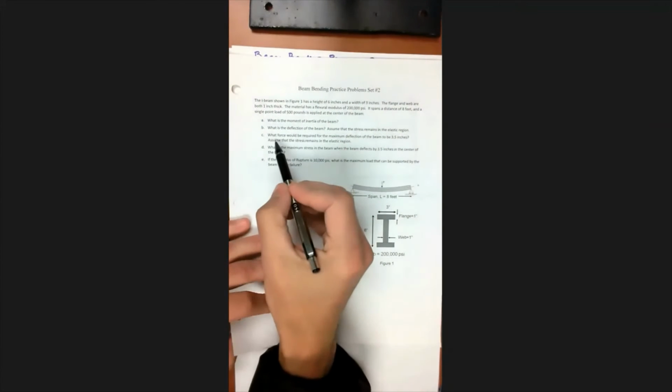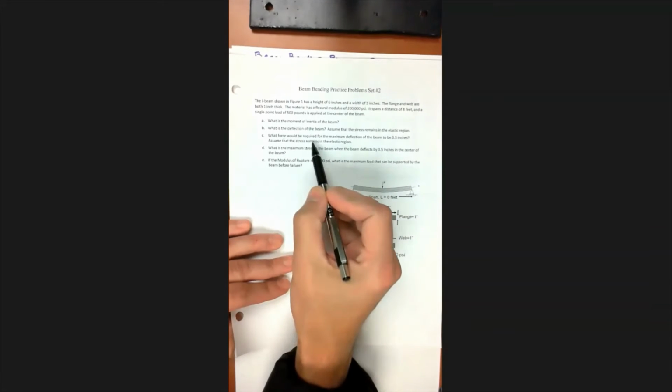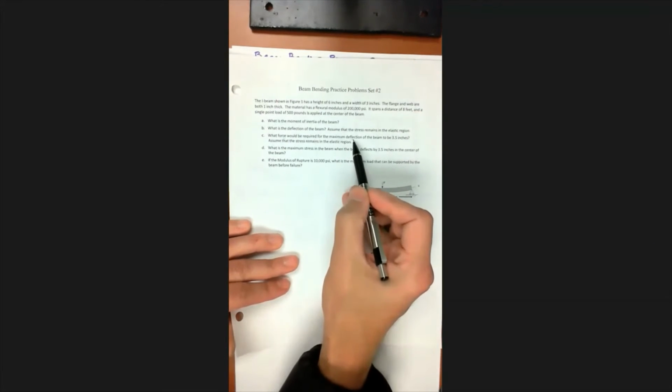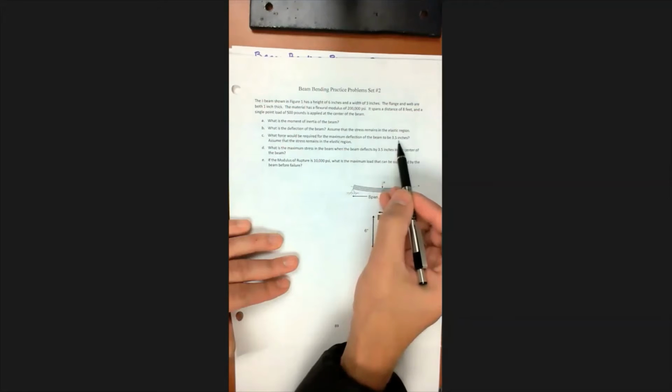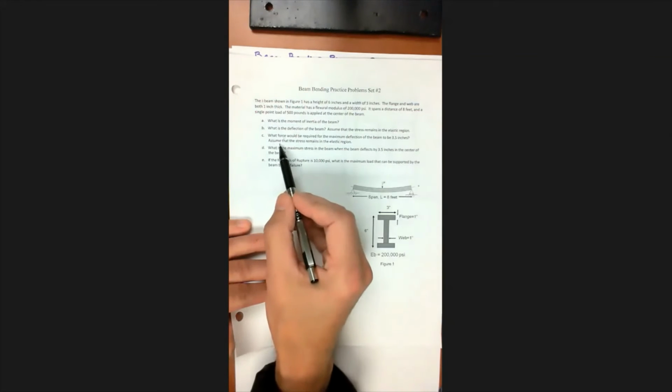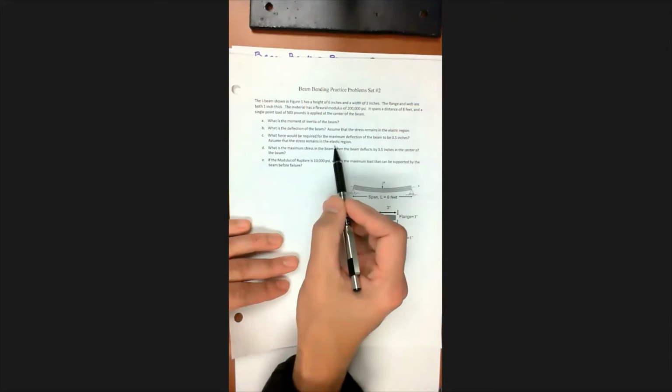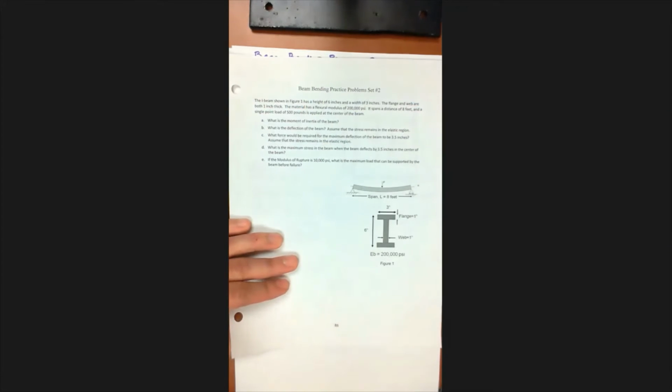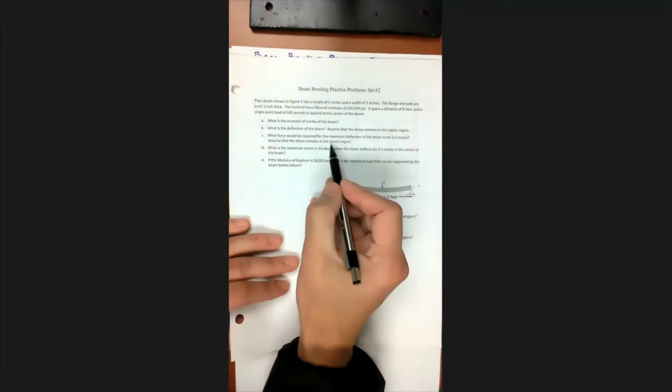Letter C, what force would be required for the maximum deflection of the beam to be 3.5 inches? Assume the stress remains in the elastic region. So once again, that's great that we can assume it remains in the elastic region because we don't have to check. And we can just go ahead and use that deflection equation, even though that deflection equation assumes that we remain in the elastic region, but we're good because it says that we are.